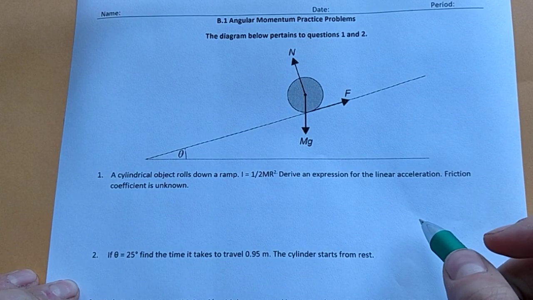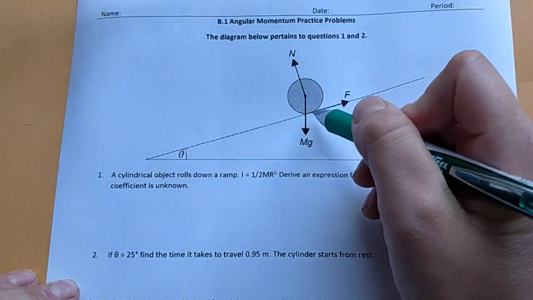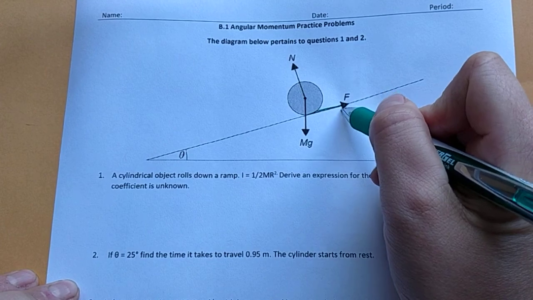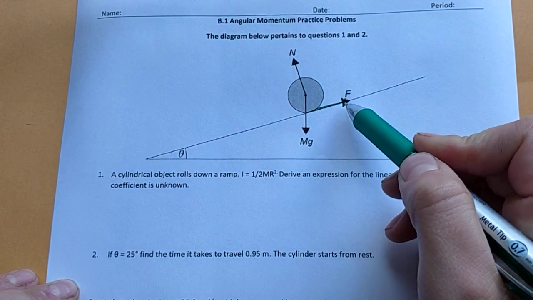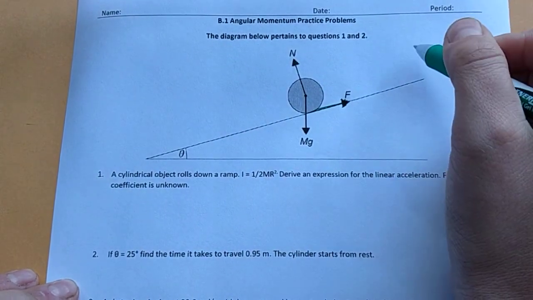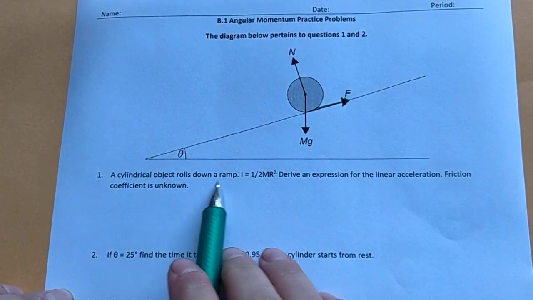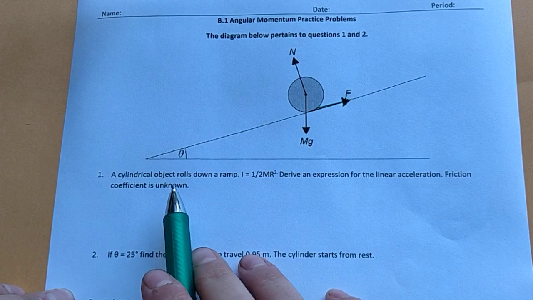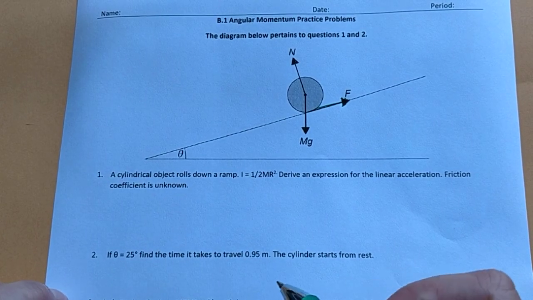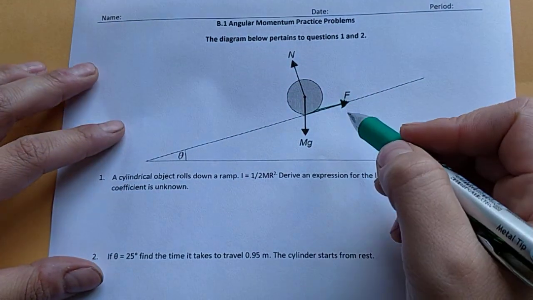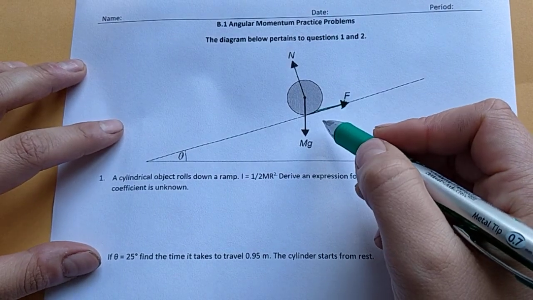Friction coefficient is unknown. So the only force that gives rise to a torque acting on this object is the friction force. And we don't know the friction coefficient. So in this case, I need to analyze the linear forces acting on it.